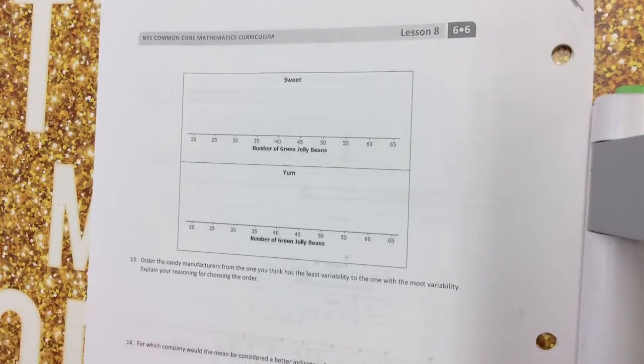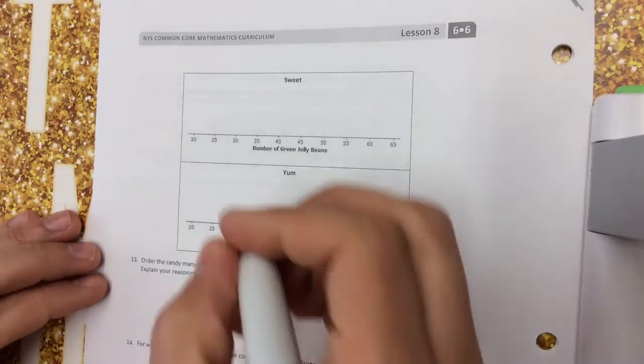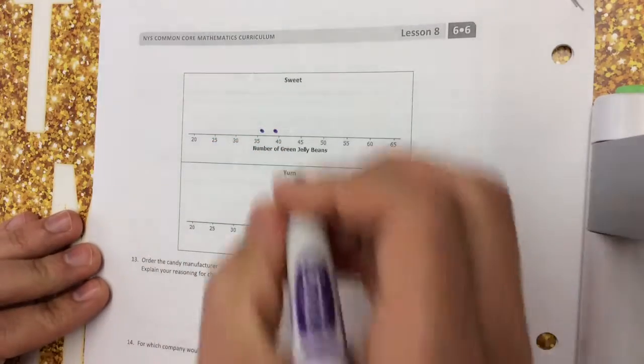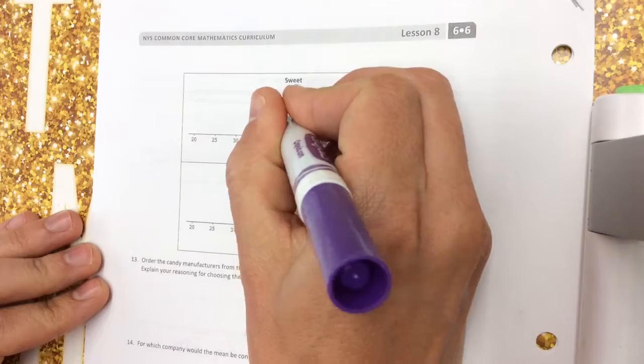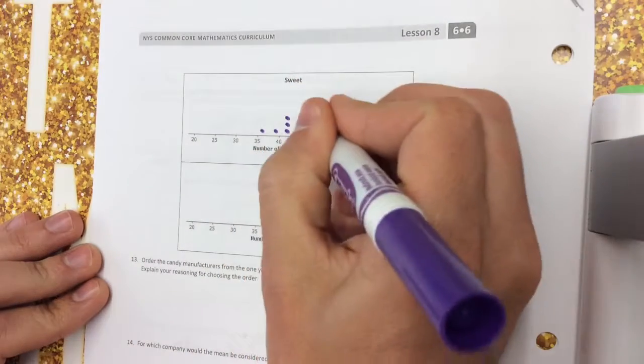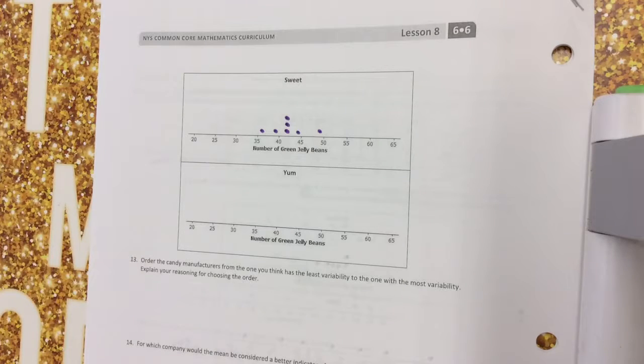Okay, so we look at this. Now it's the Sweet version. We start with 36, 39, 3 42s, 44, and 49. So again, very close, very similar to what the first brand had for the All Good, where they were all between 40 and 46.